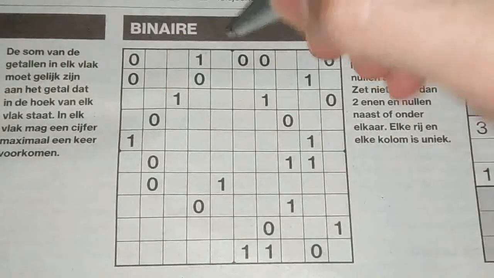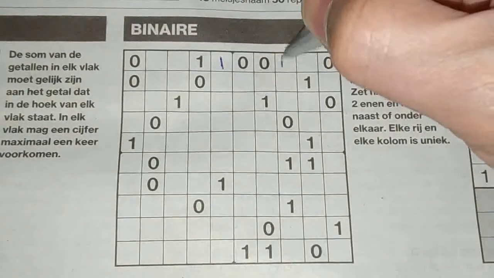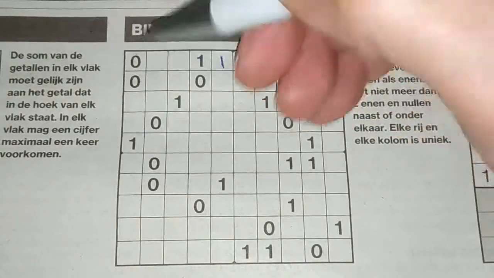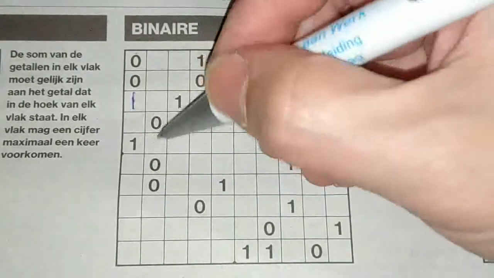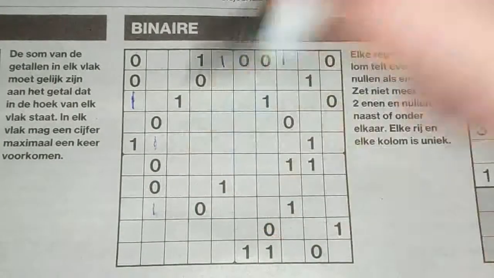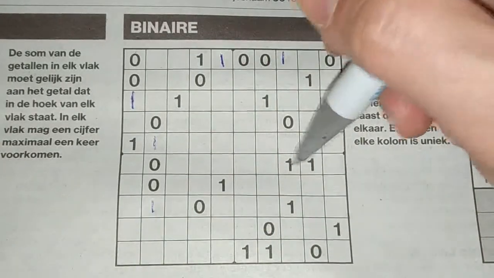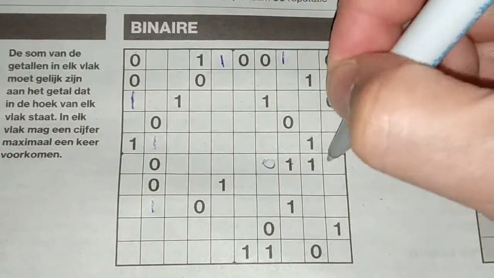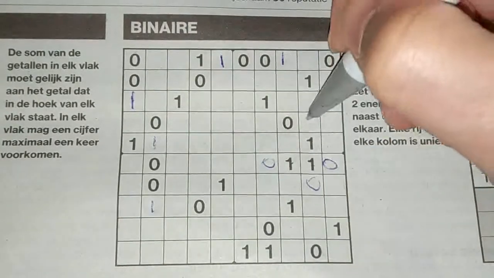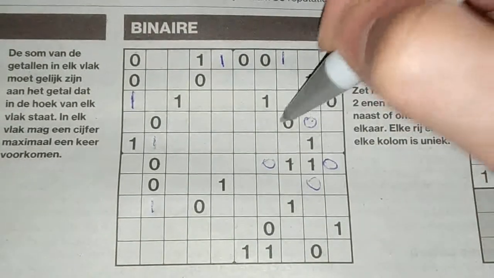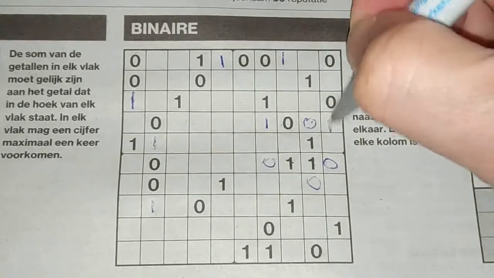A double O, here one, then one. A double O, here one, then one. A double O here one, then one. Then a double one, here and O, then O. A double one, here and O, then O. A double O, here one, then one.